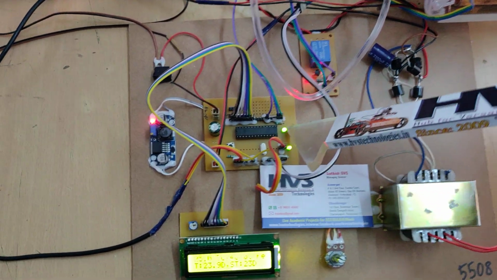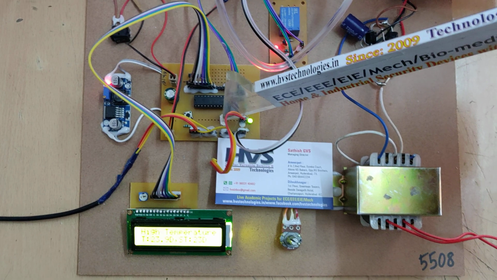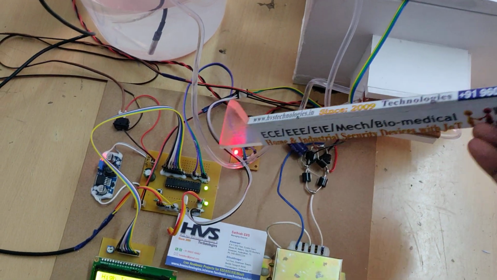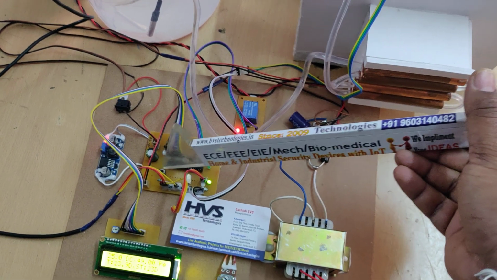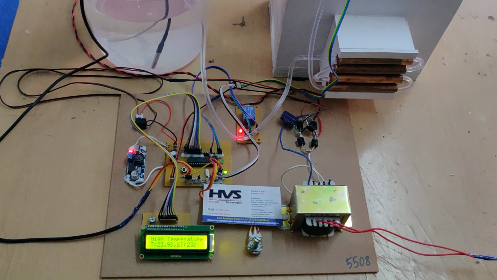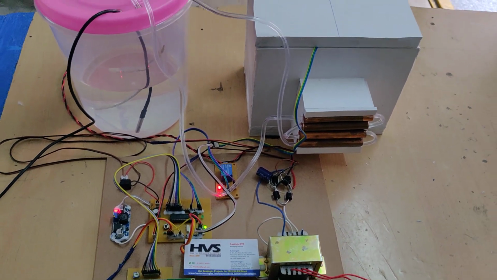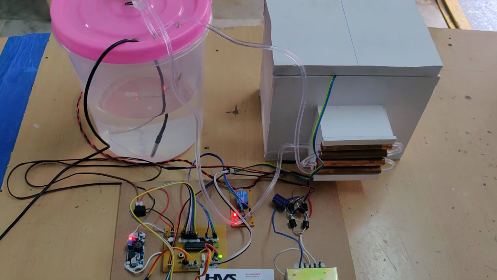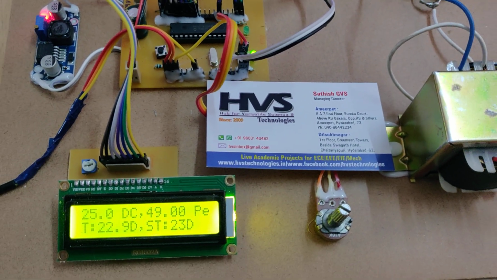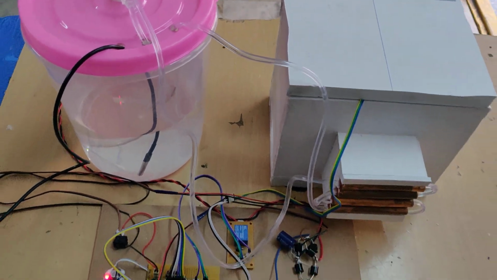Coming to this motherboard, the steel plated one is a crystal oscillator, which provides the 20 megahertz clock frequency to the microcontroller. This is the reset switch to restart the microcontroller, and this black one is the main microcontroller, which is programmed in embedded C language to control the input and output modules. Once the temperature reaches less than the threshold value, the relay will automatically switch off the motor.